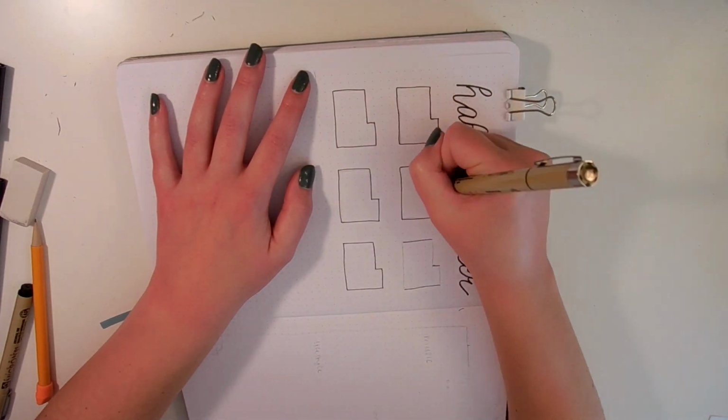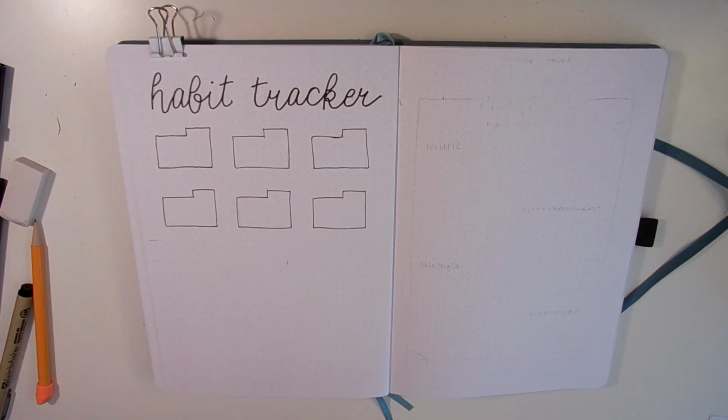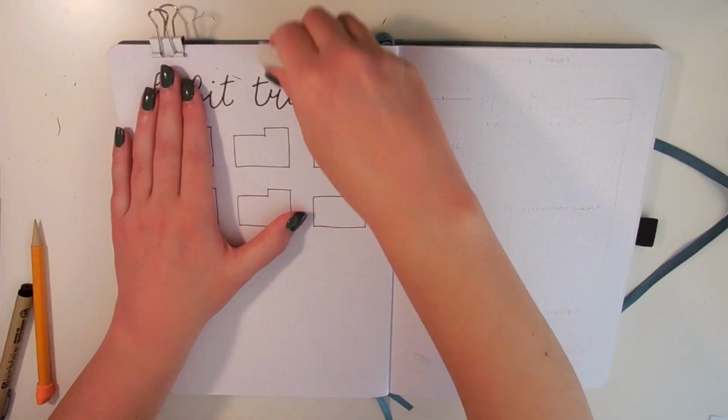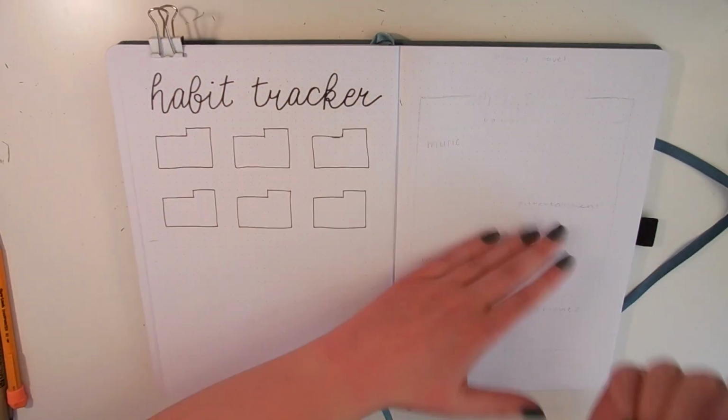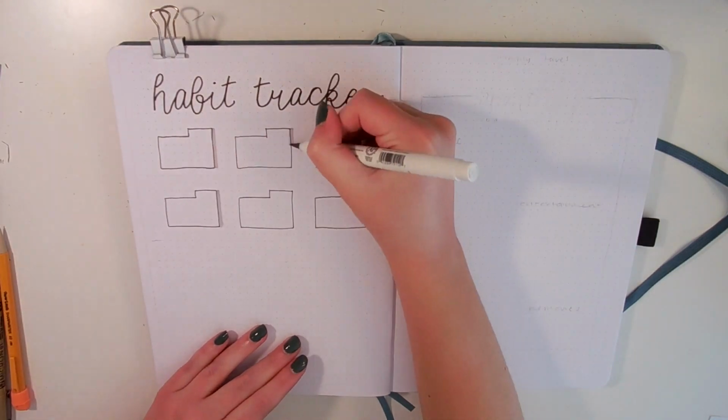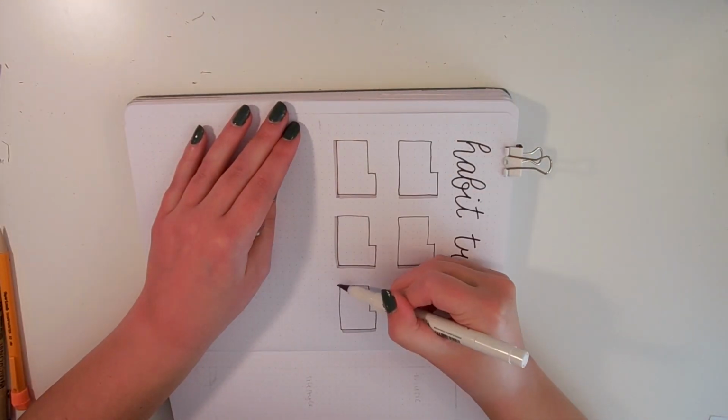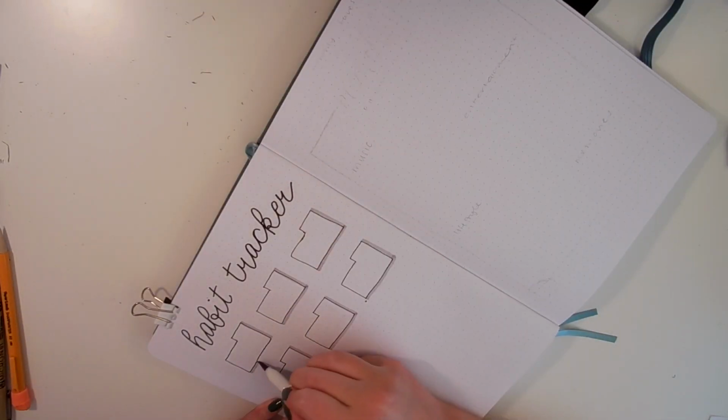I've never had a mood tracker before, so I'm interested to see if I use it, if I like it, if it's something that I will continue to use. But I figured the bottom of the habit tracker spread will be a perfect space for a mood tracker, so I'm excited to use that this month.